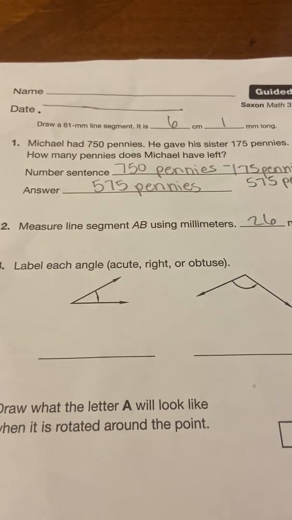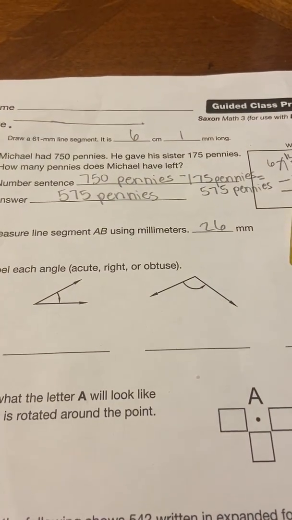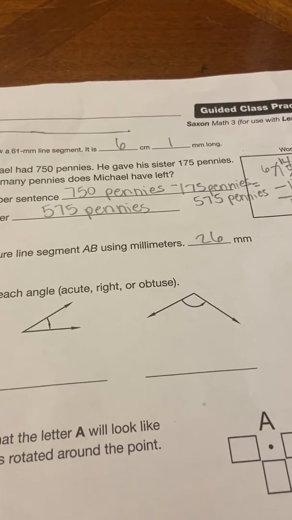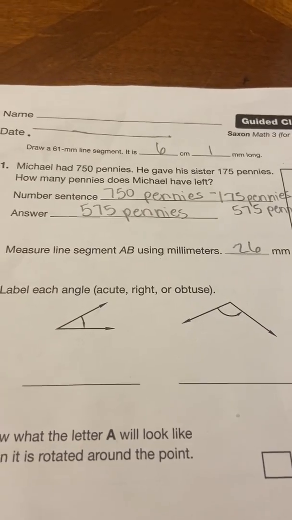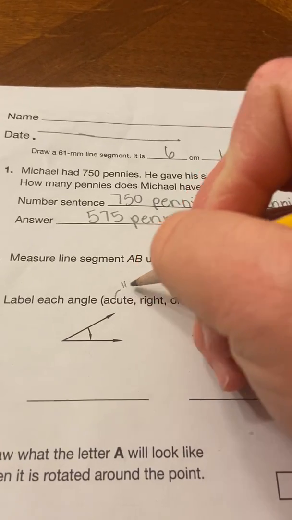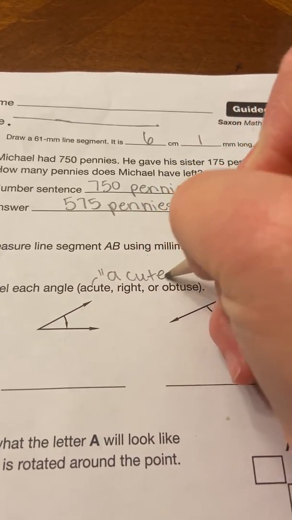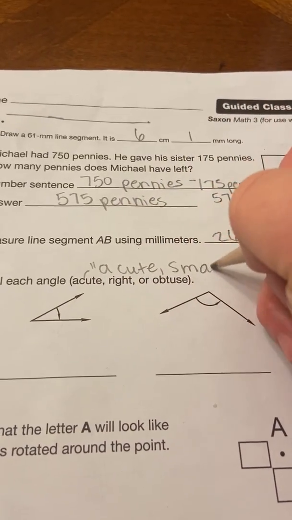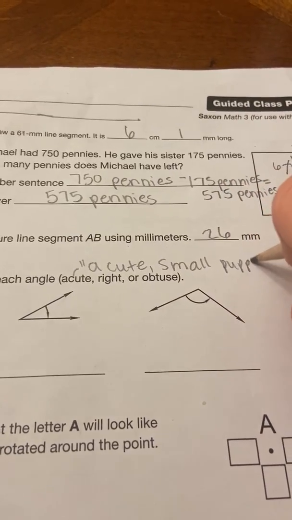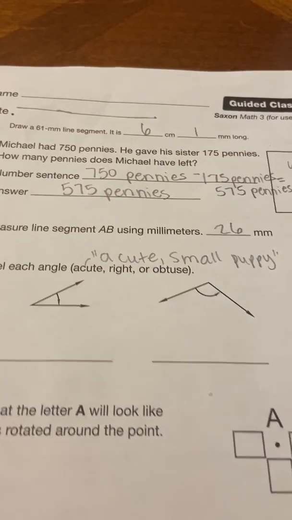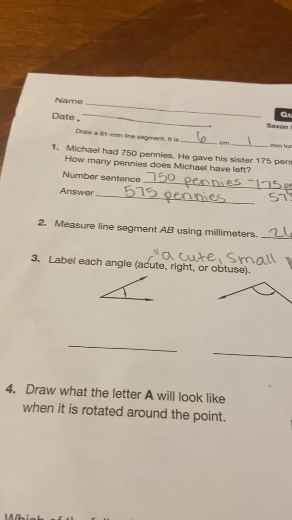Number 3, label each angle as acute, right, or obtuse. And what's our little saying that we say for acute? A cute, small puppy. Okay, so using that, which one of these angles is acute?